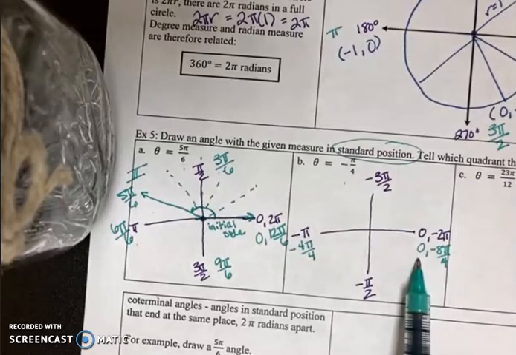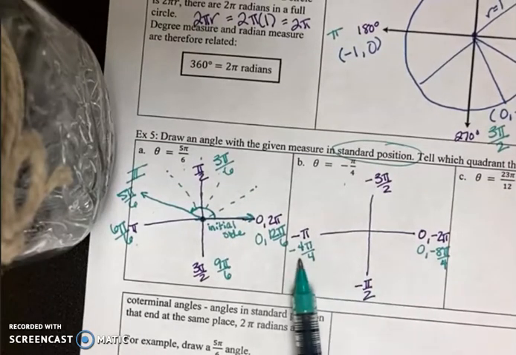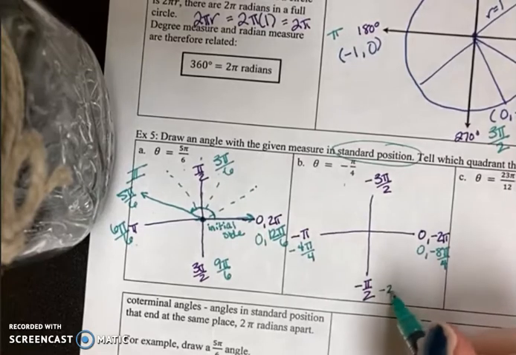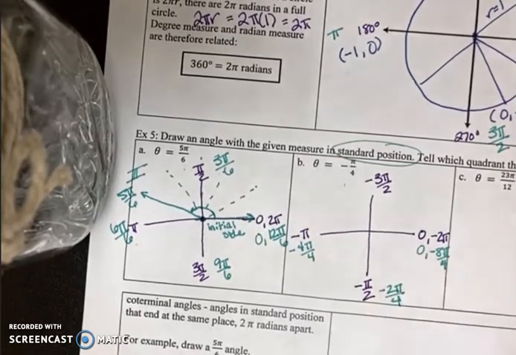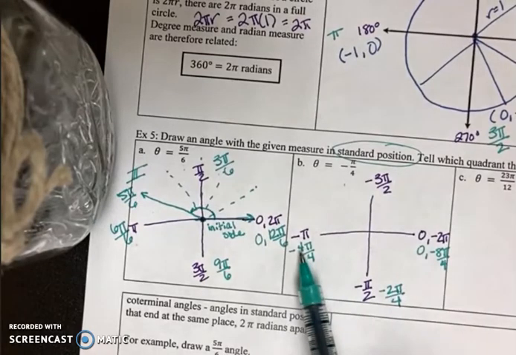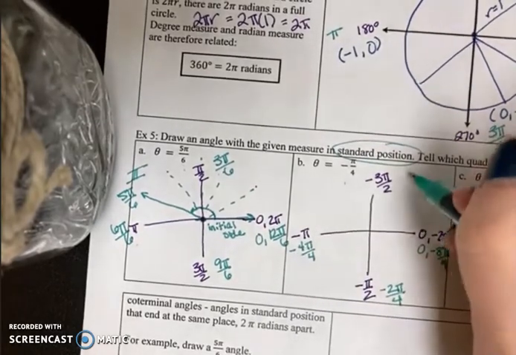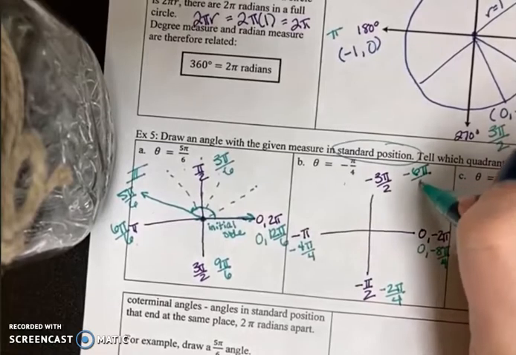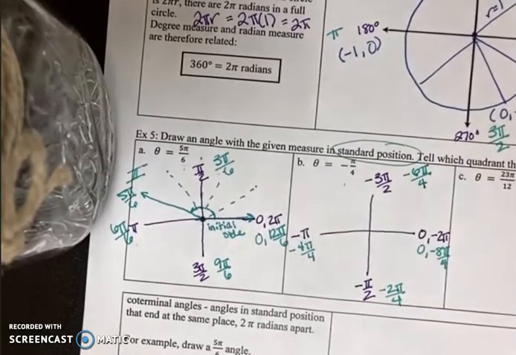Halfway between 0 and negative 4 is negative 2. And it's over 4, remember. Halfway between negative 4 and negative 8 is negative 6. Remember, we've changed the denominator to 4.